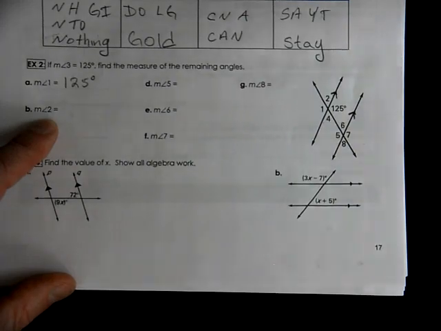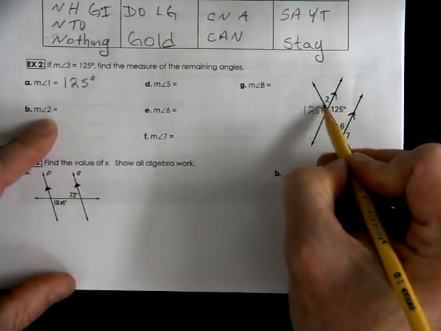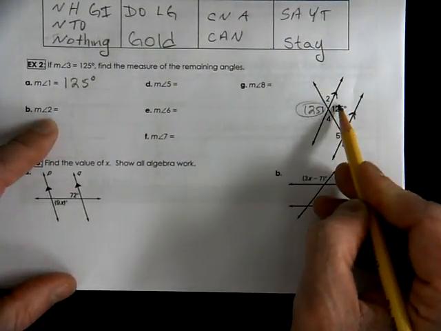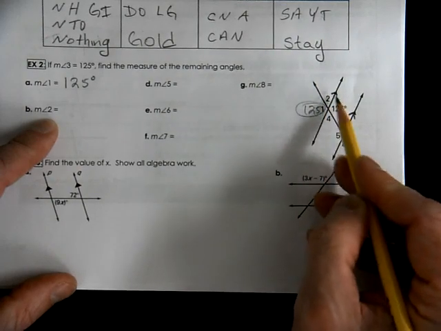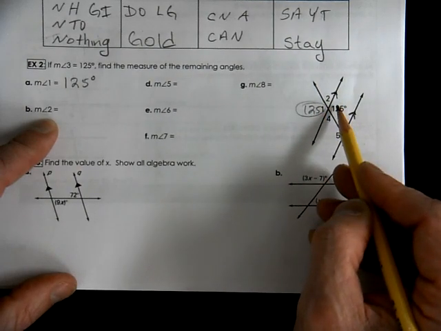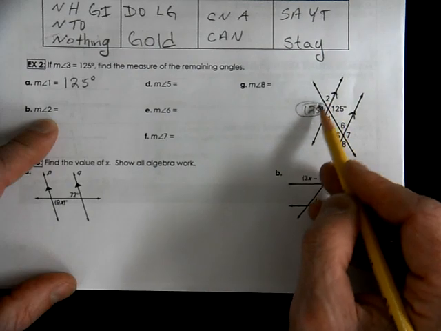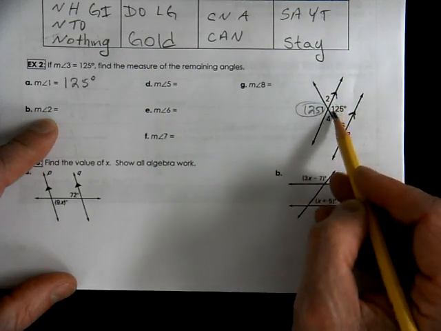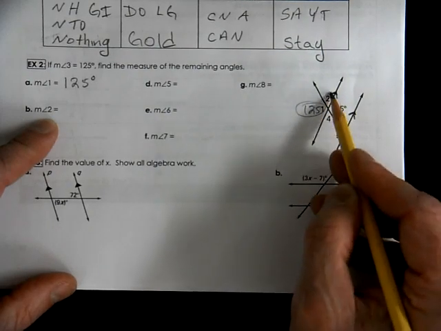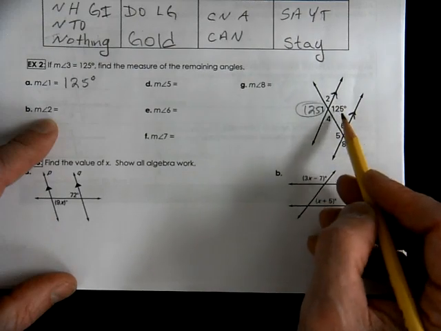Angle 2. This one was 125. Angle 2, there's a couple different ways we could calculate that one. But it would typically be done with a linear pair with one of the numbers we already know. A linear pair is going to give us 55.